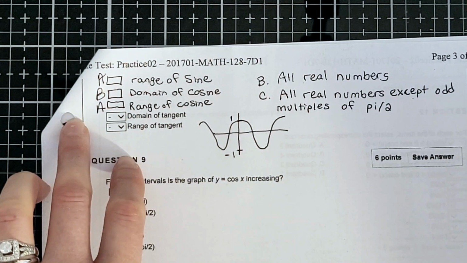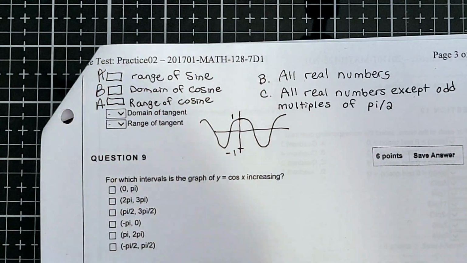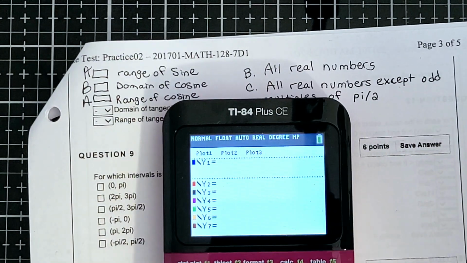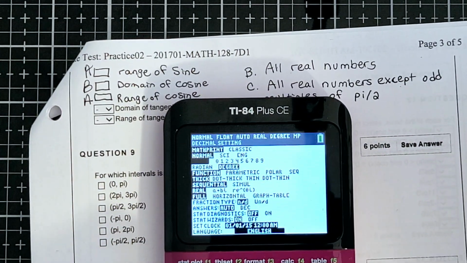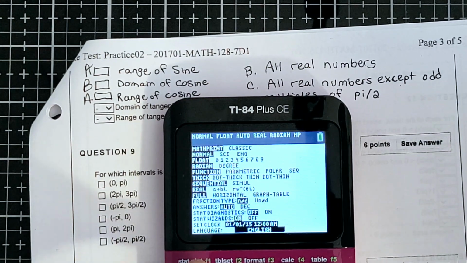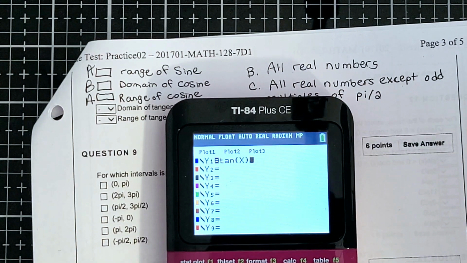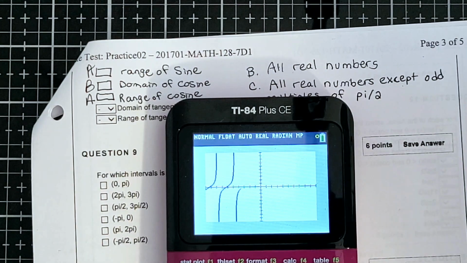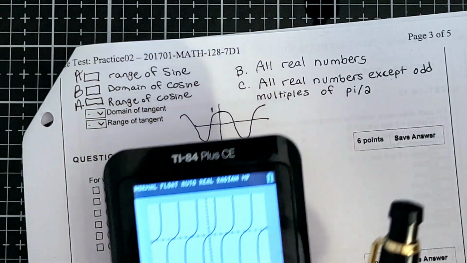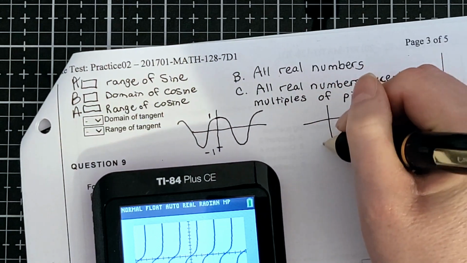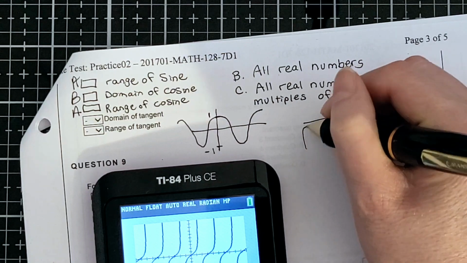Alright, tangent's the only one that is a little bit weird. So I will show you what that looks like in the graphing calculator. You do need to have that graph memorized for your exam. Now when you're graphing, you need to make sure you go to mode, and it needs to be in radians. So you will need to change that. Go to your y equals. We'll hit tan x and graph. So the graph looks like this one. You will need to have it memorized. So it just does a bunch of these things.